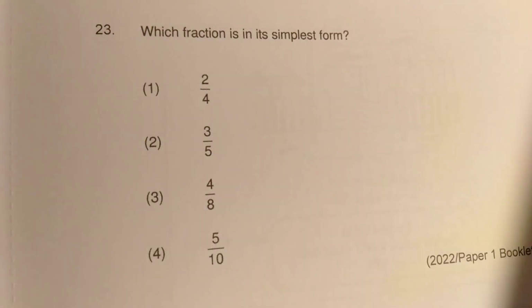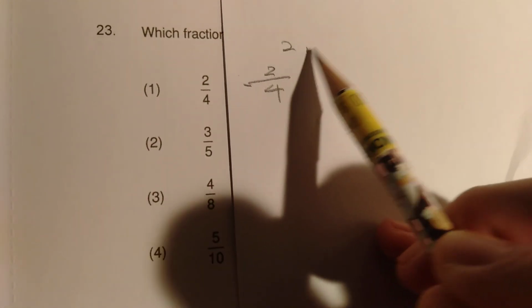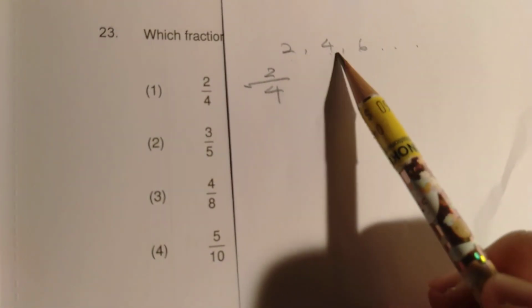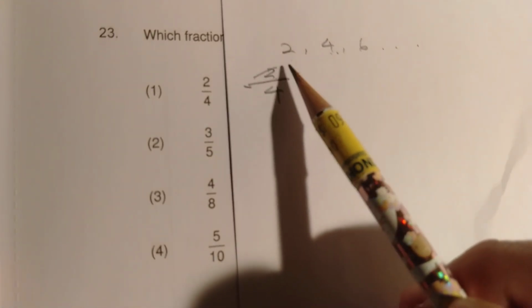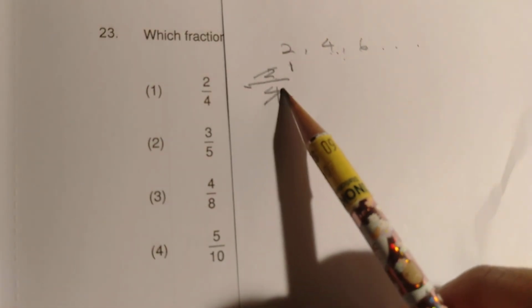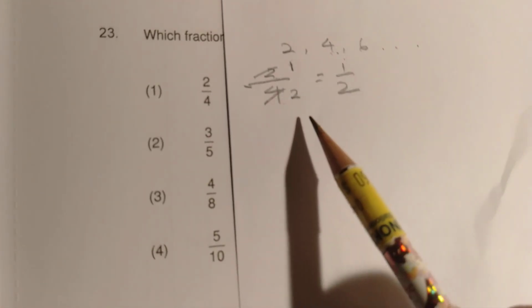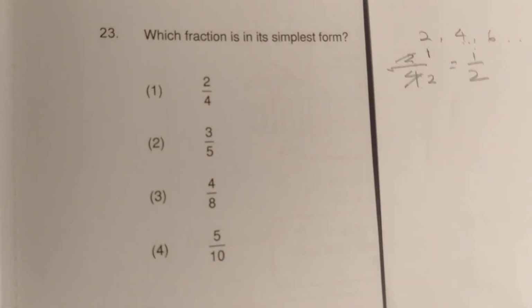So for instance, if I look at 2/4, right, there are common factors here of 2. Right, if I think of 2 times table, 2 and 4 are here. So that tells me I can divide this by 2 because it's in the 2 times table. 2 divided by 2, I get 1. And this is here, right, in the 2 times table. I can divide 4 by 2. 4 divided by 2 gives me 2. So this can still be simplified. Therefore, this fraction is not in the simplest form because I can still simplify it.